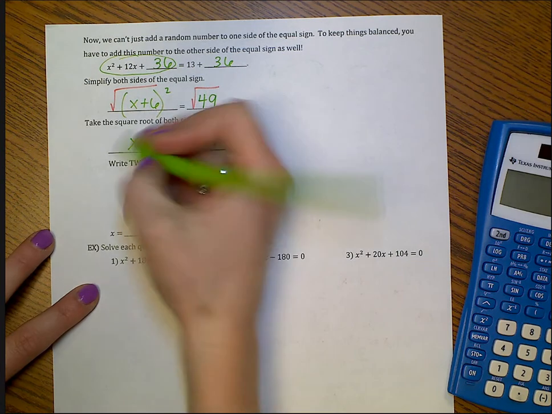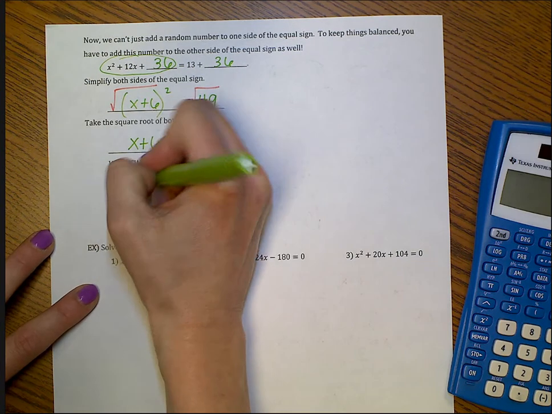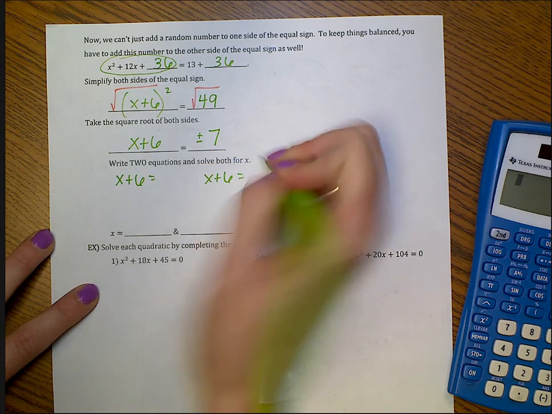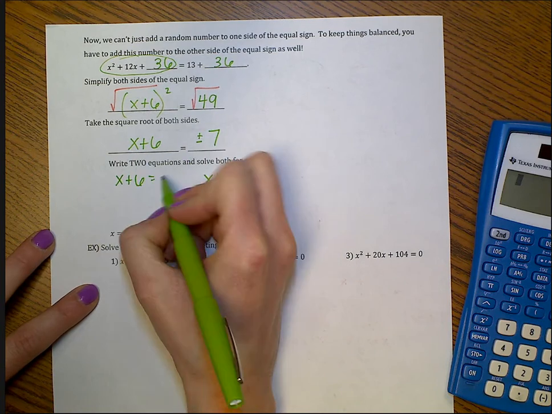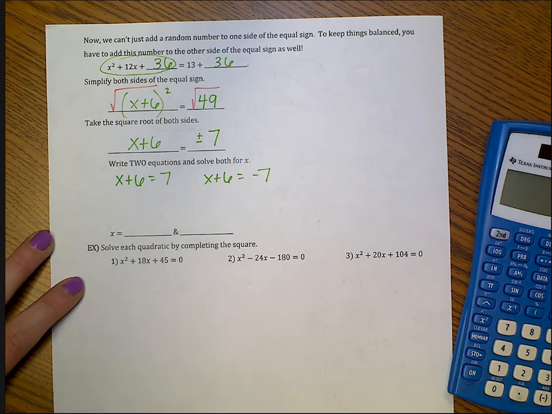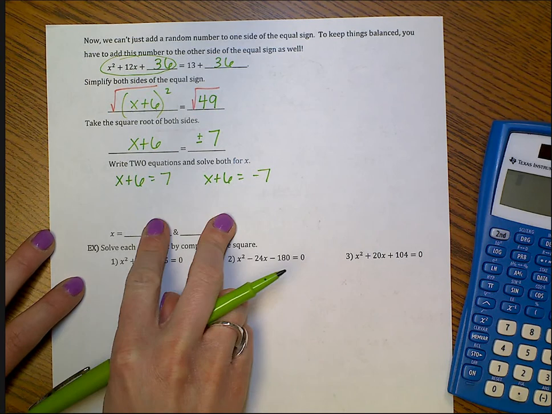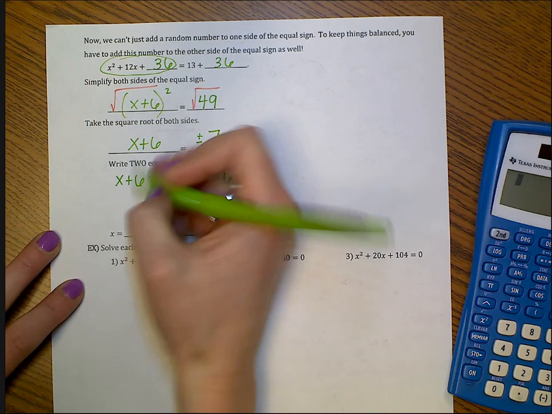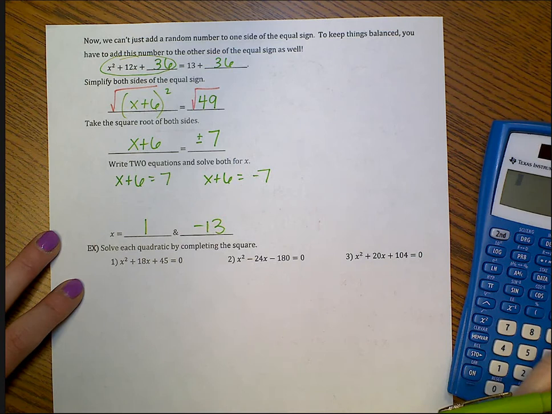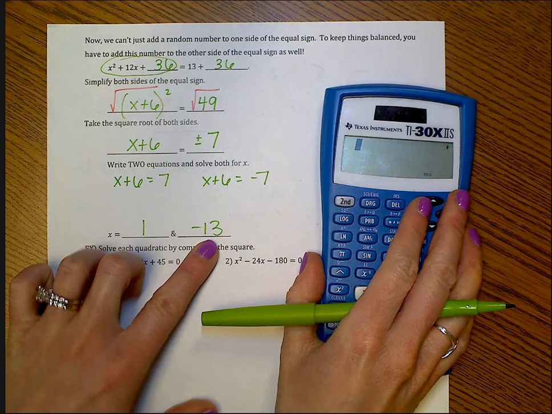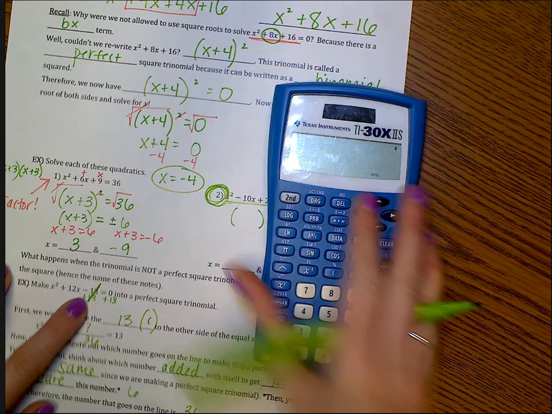Now I'm going to do what I did on that first example. I'm going to write two equations. So x plus 6 can equal two different numbers, 7 or negative 7. So I'd solve both of these by subtracting 6, and that would give me 1 and negative 13. Okay, so again, you can check these. I got negative 13 was one of the answers.